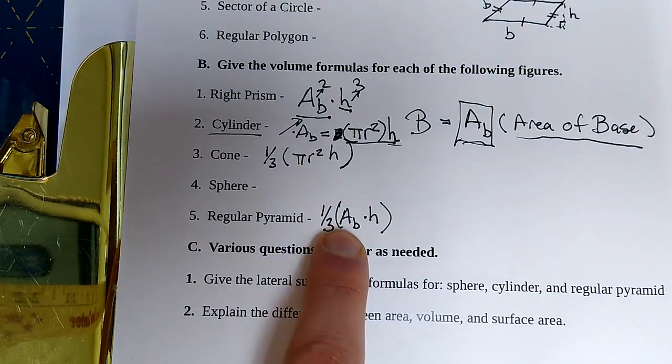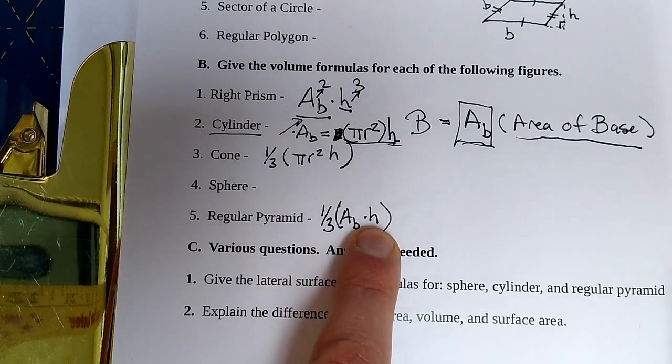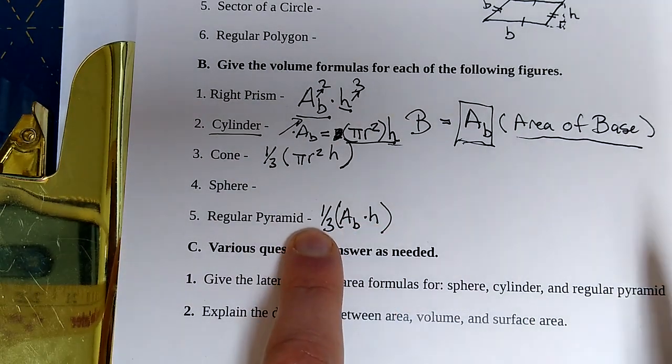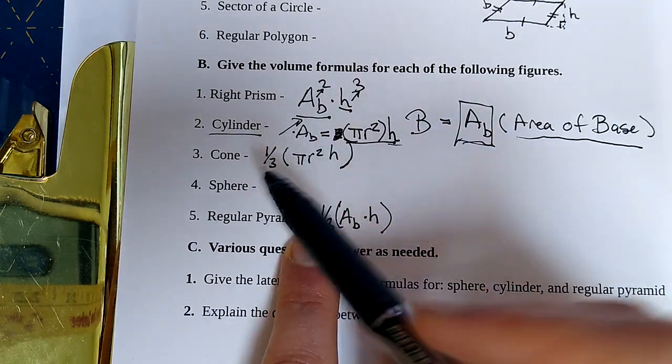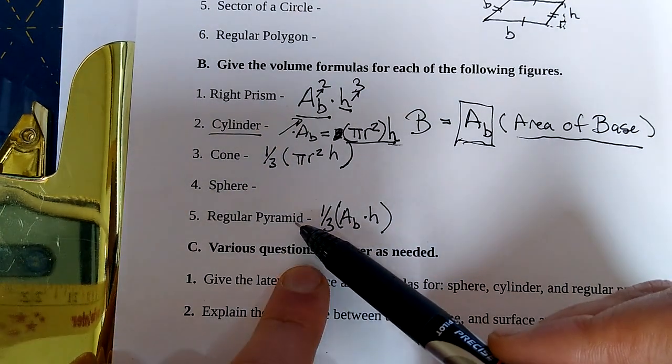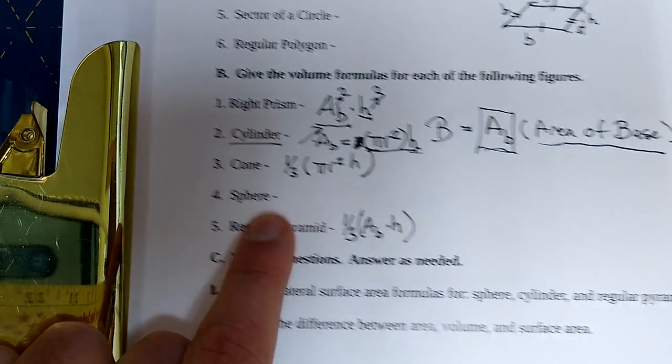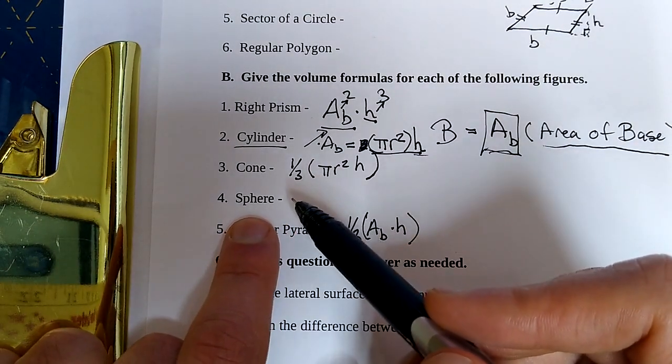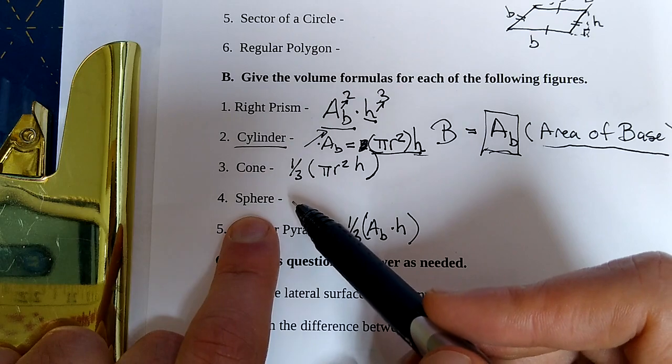Okay, so whatever the area of that base is, you multiply by the height, and then you multiply that by 1/3. And instead of the volume of a right prism, you will be getting the volume of a pyramid with the same size base. Okay, spheres are a little different, and actually this is not something that we can really prove too easily in geometry.